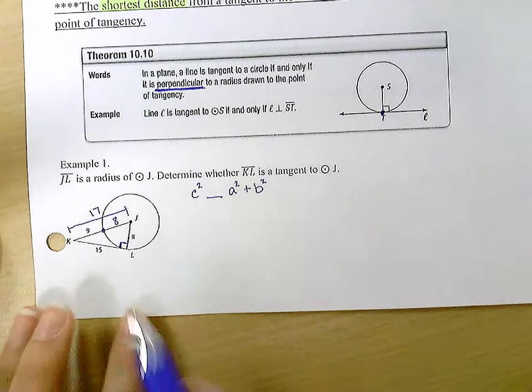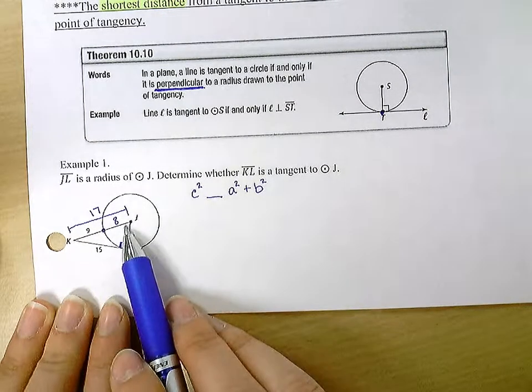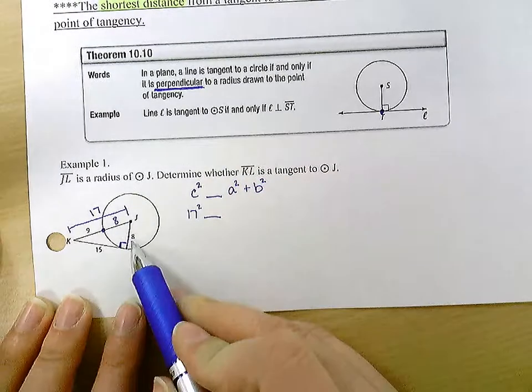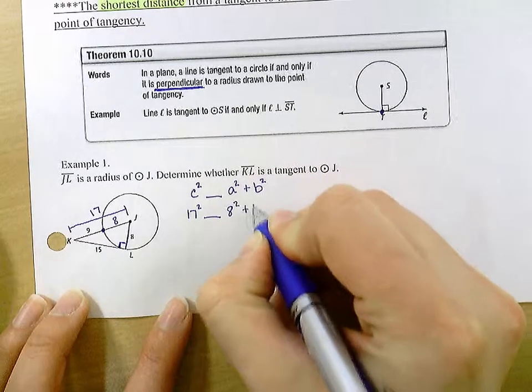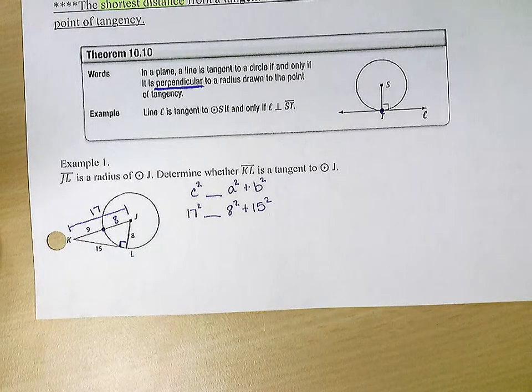Now your c squared value, again, is always your hypotenuse. So I'll plug in 17 for c, and then 8 and 15 for a and b. I'm comparing those values.